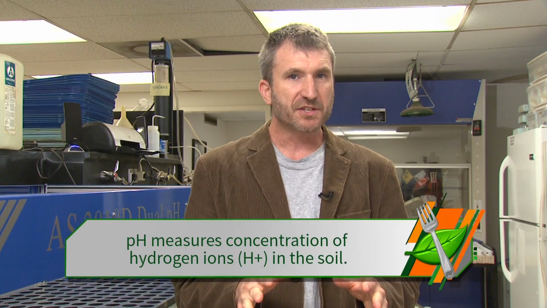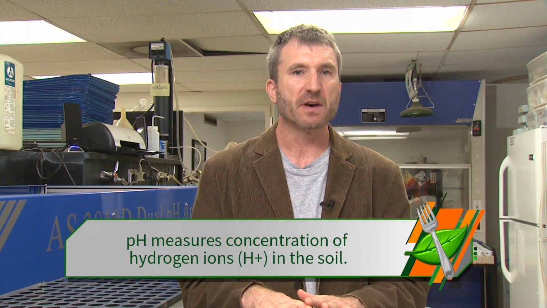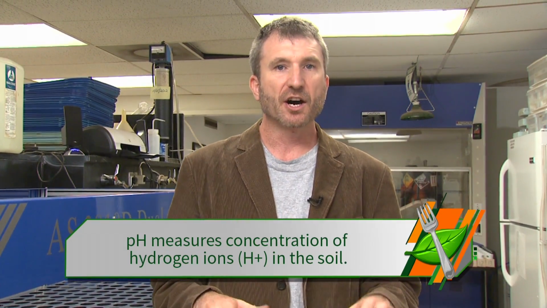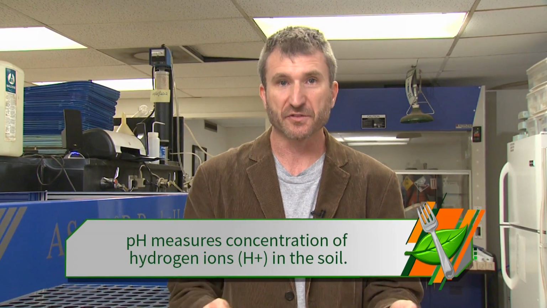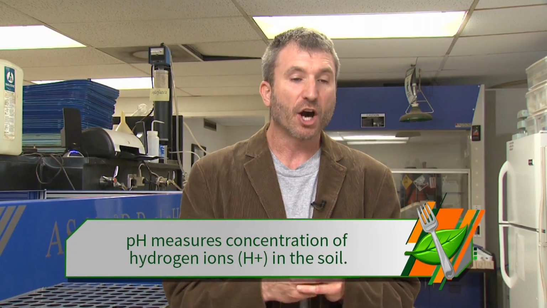Now what is pH? pH basically just measures the concentration of hydrogen ions in the soil. And a good soil is not going to have too many hydrogen ions or too few. There's a range in which there's just enough hydrogen ions to let plants consume nutrients. And so when they send the soil sample here, they want to measure the concentration of hydrogen ions in the soil. And this is the machine that does that.